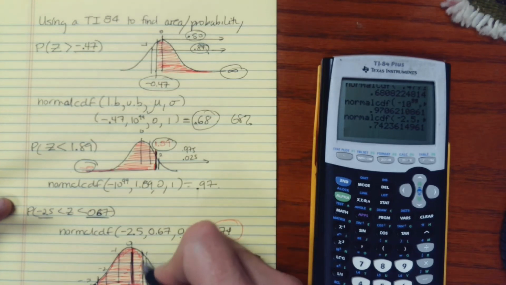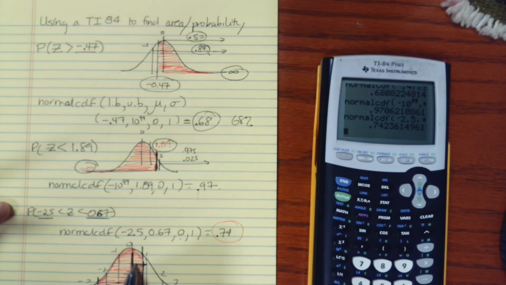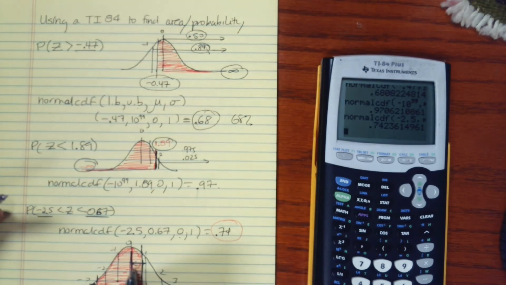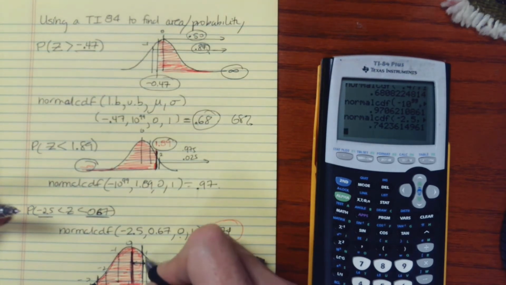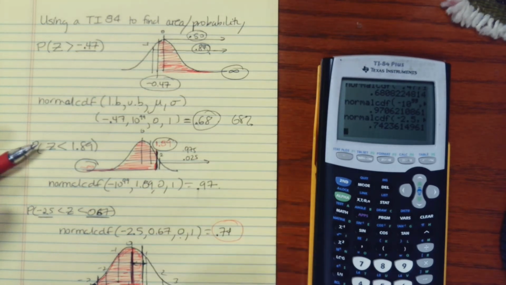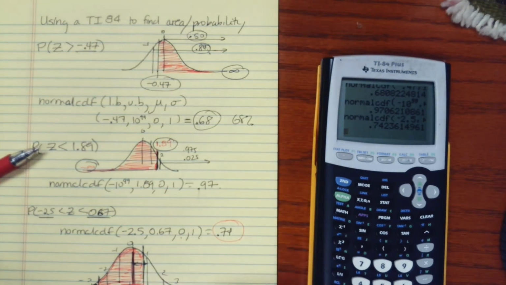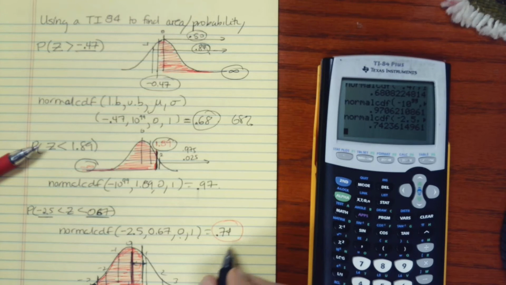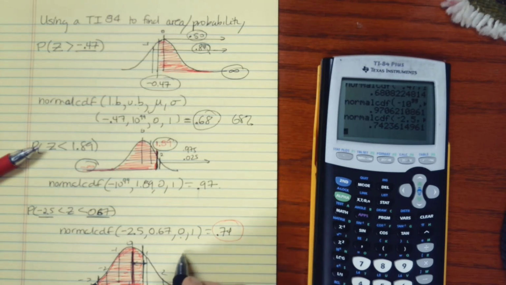And then from here to here would be 0.34. So I know that I'm not going all the way over to positive 1. So that seems like a reasonable answer to say that it's less than 0.5 plus 0.34. So I was expecting an answer less than 0.84.